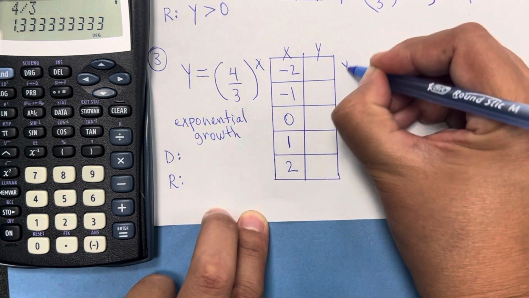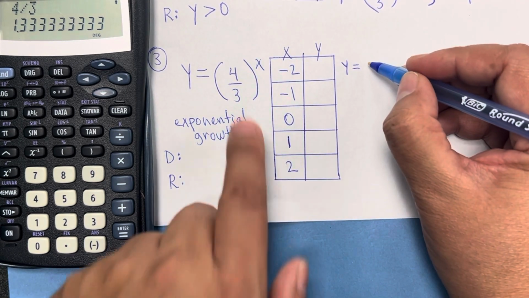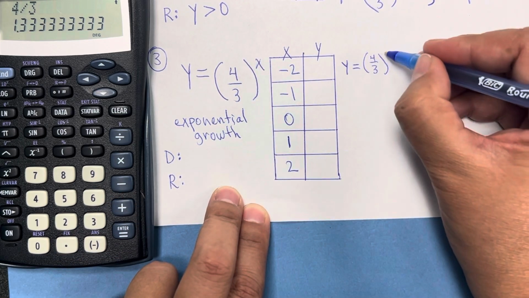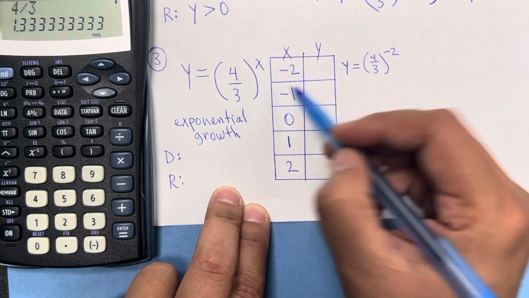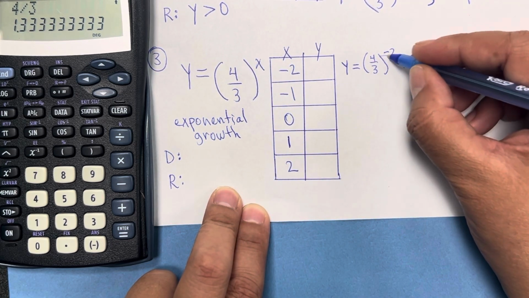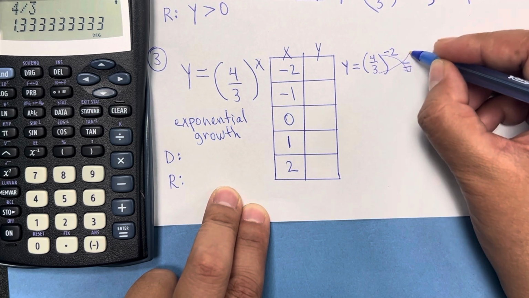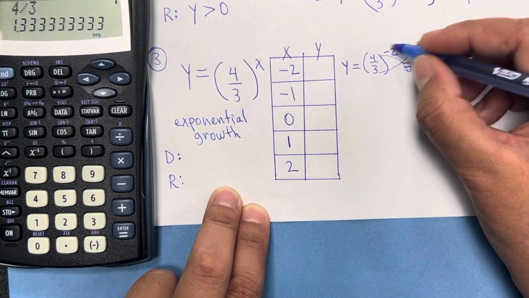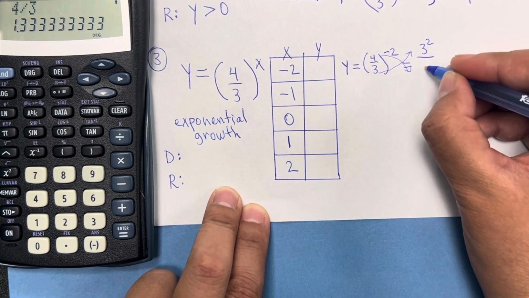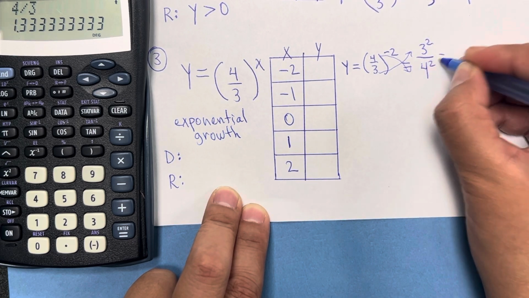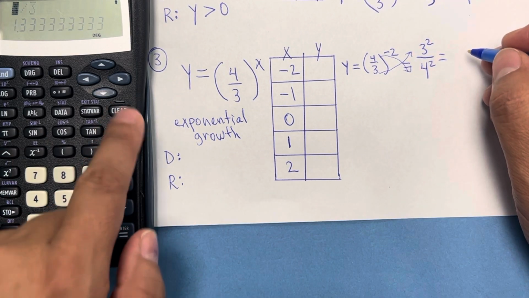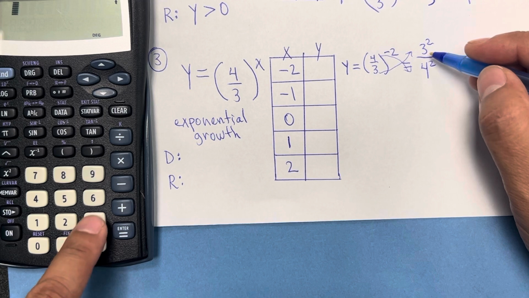And so for the values, we do y equals 4/3 to the negative second power, right? We just substitute the x. This, because it's negative, goes to the denominator, and the denominator goes to the numerator to make the exponent positive. So it's going to be 3 to the second power, or 3 squared, over 4 squared. 3 squared means 3 times 3. And I'm going to show you in the calculator. What you do is put the base.